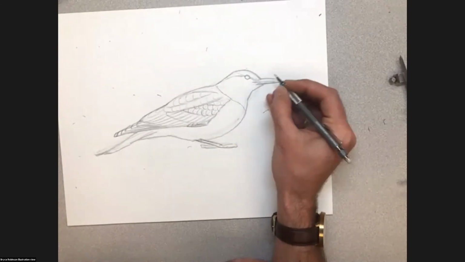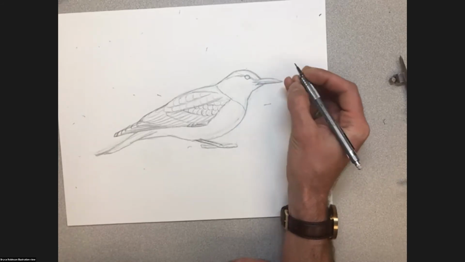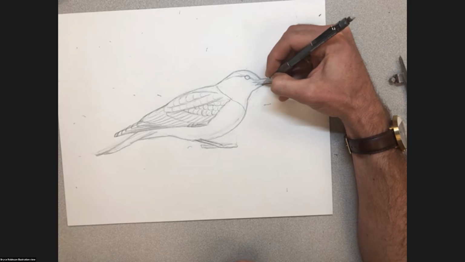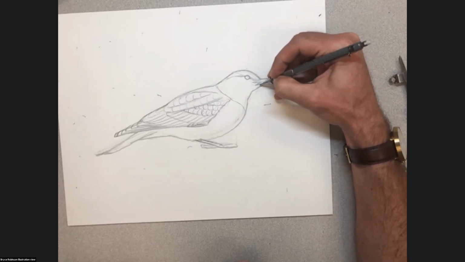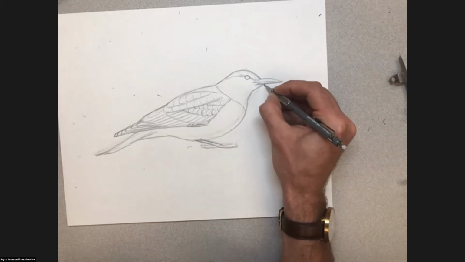There's parts of the face that are really important to make sure that you do correctly as the bill meets the body. I always pay attention to where the forehead meets the bill versus where the throat meets the gular area, that's what this is called, meets the lower mandible. In some birds, those meet at the same spot, but in a lot of birds, they don't. And if you don't pay attention to that, your bird will look goofy and incorrect.